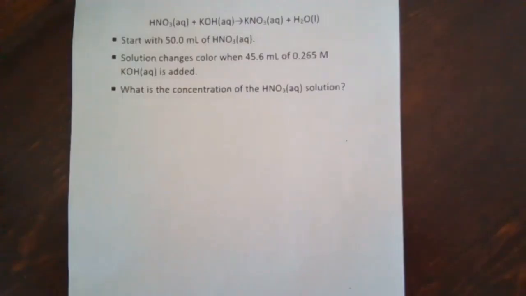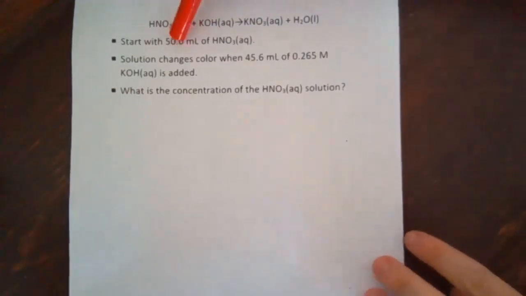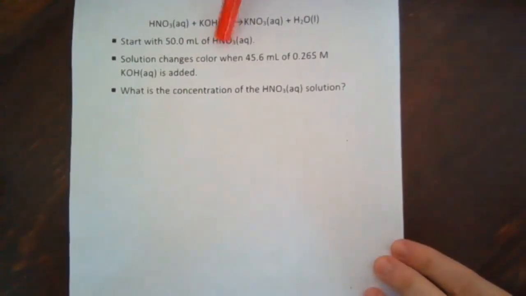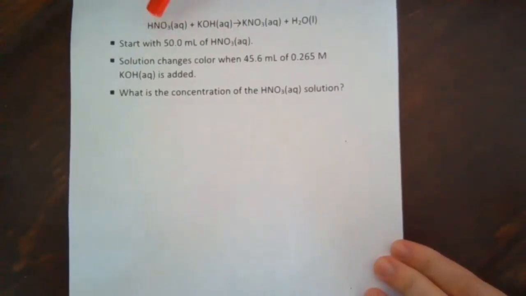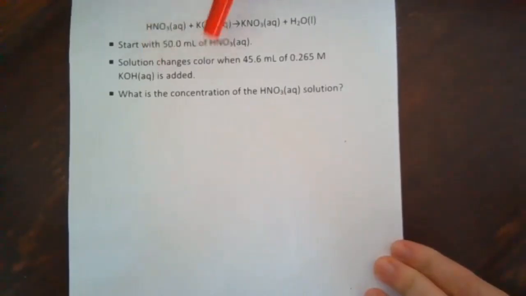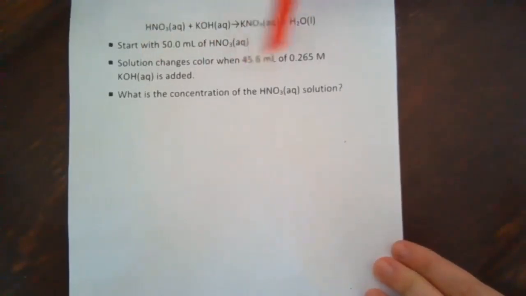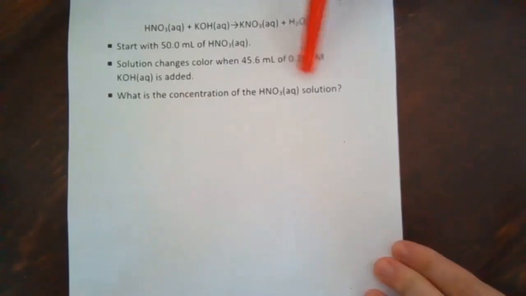All right, so we're dealing with a titration. We have 50 milliliters of the HNO3, our nitric acid. We're adding in potassium hydroxide, which is a base. We know if we want to react acid, we need base. And the solution is going to change color when 45.6 milliliters of my 0.265 molar KOH is added. I want to know what the concentration of HNO3 is. This is our standard setup for a titration result where we are trying to determine what the concentration of a solution is.